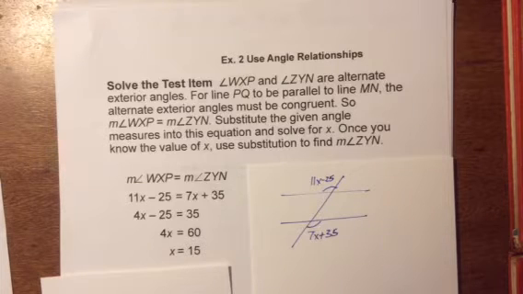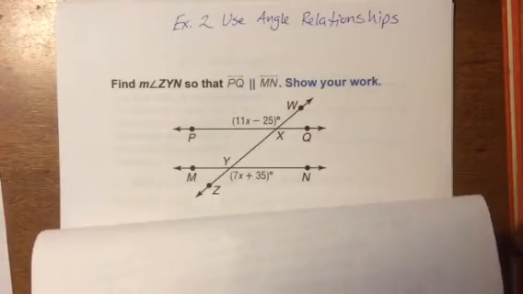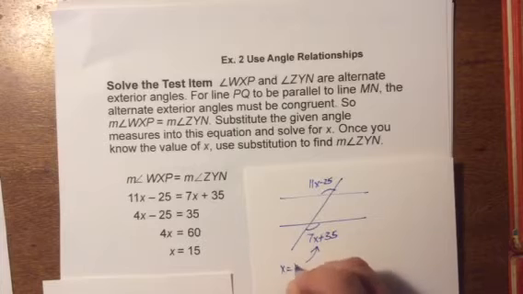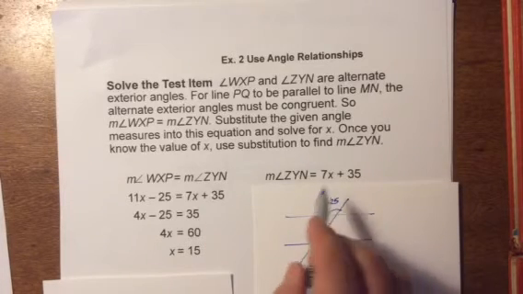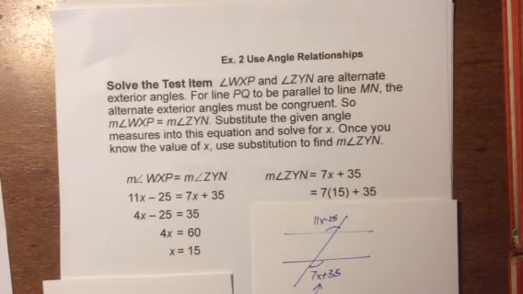Now what we're going to do is plug that value in for the angle ZYN that we're supposed to be finding the angle measure of. Let me go back so you can see that. We want to find the measure of angle ZYN, which was that 7x plus 35. So we're going to plug 15 in for that measure. Okay? Since ZYN equals 7x plus 35, I just substitute 15 in for x.